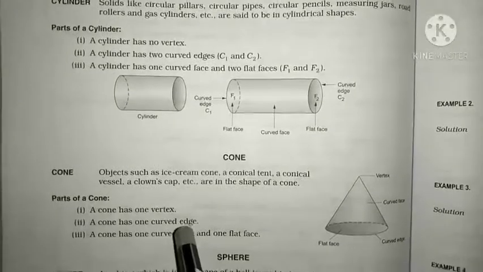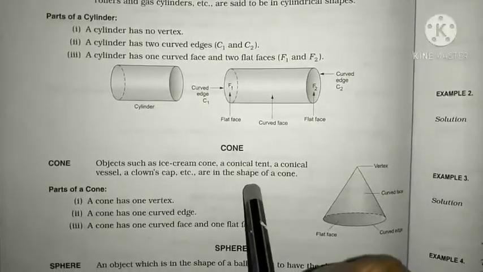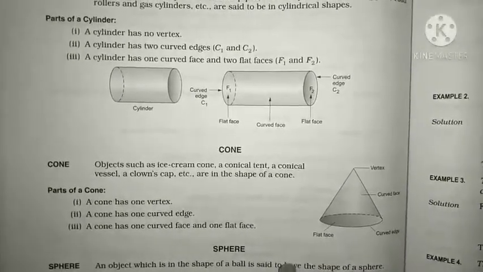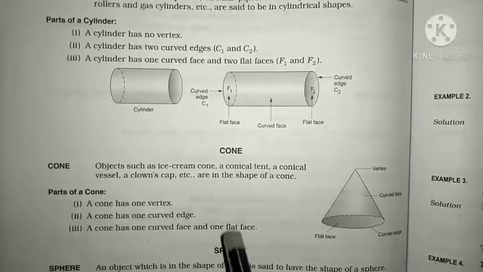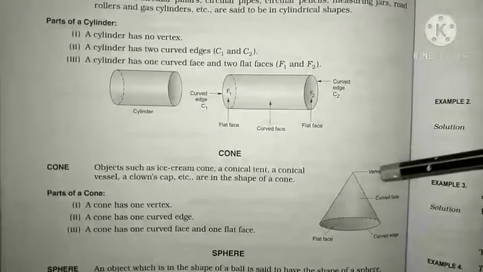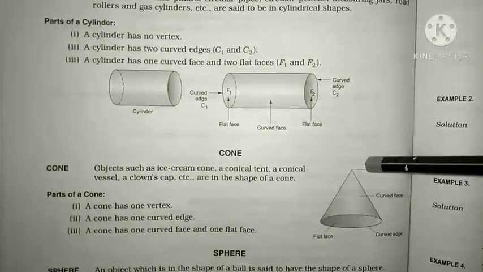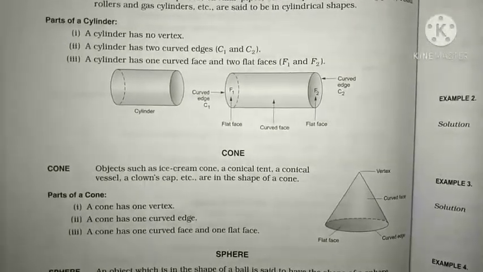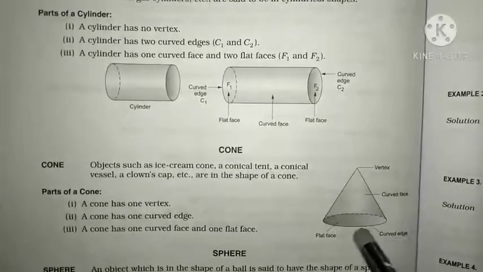Now moving to the cone. Objects such as ice cream cone, a conical tent, a conical vessel, a clown's cap, they are all examples of the shape of the cone. A cone has 1 vertex because you can see there is 1 corner. A cone has 1 curved edge. This is the curved edge.